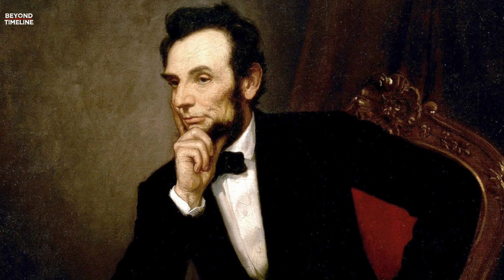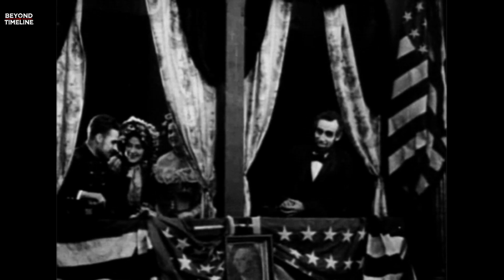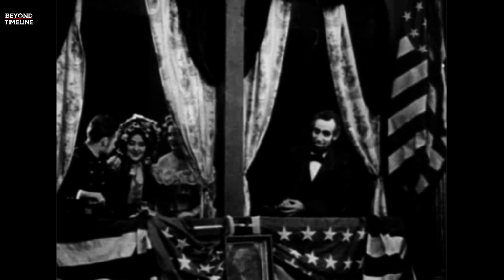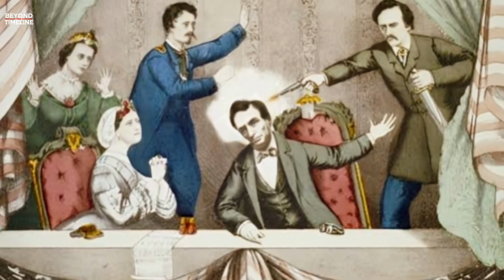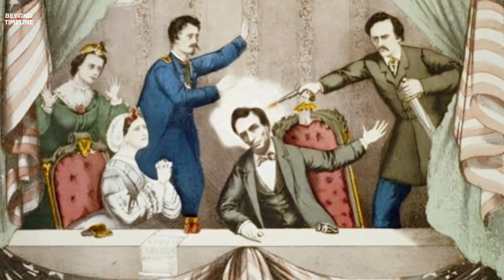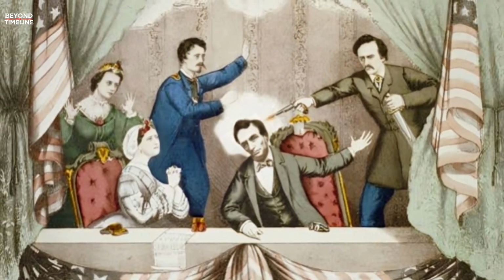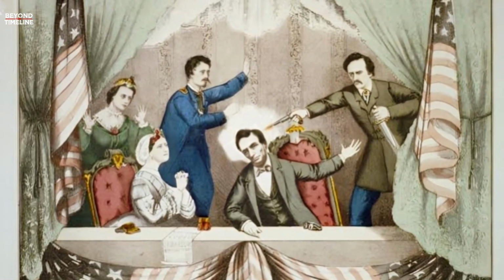However, his second term was cut short. Just a few months after the Union's victory, Lincoln was assassinated on April 14, 1865. He was shot at Ford's Theatre in Washington, D.C. while watching a play called Our American Cousin. The assassin was John Wilkes Booth, a well-known actor and fanatical Confederate supporter who sought revenge by killing the Union leader after the South's defeat and the emancipation of slaves.